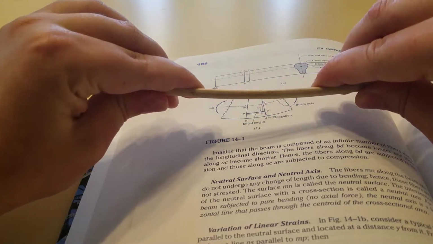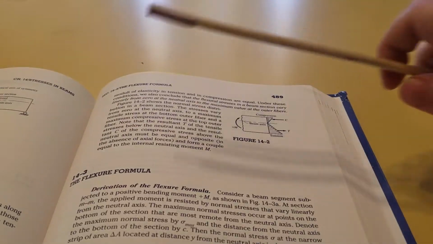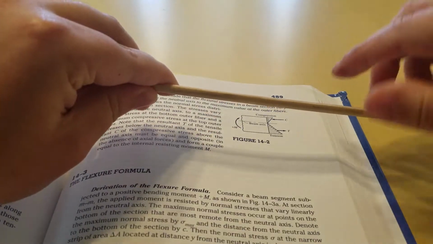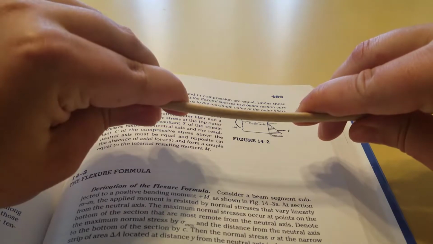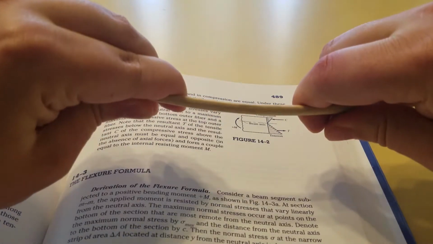you're going to have generally compressive force. Here, this diagram right here. You're bending up right now. The moment's coming up. You're going to have compressive force on the top, tensile force on the bottom.